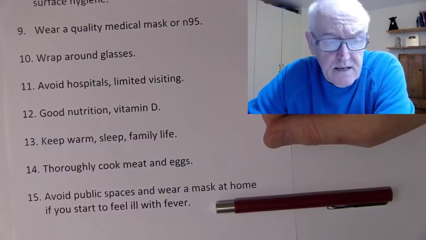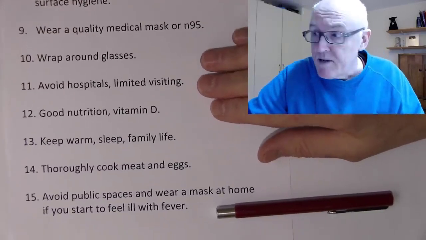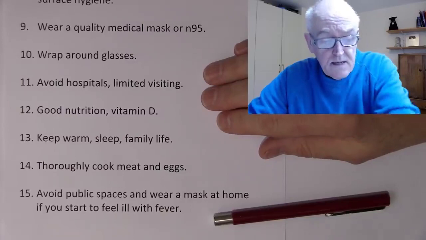This is the sort of basic knowledge, an old-fashioned lesson, that really everyone should know. Most people do, but it's always worth reinforcing it in the current climate.